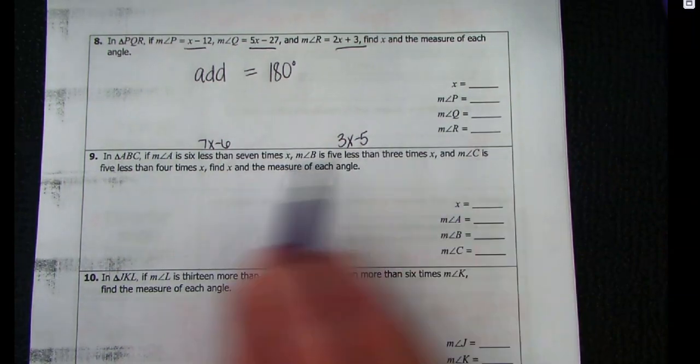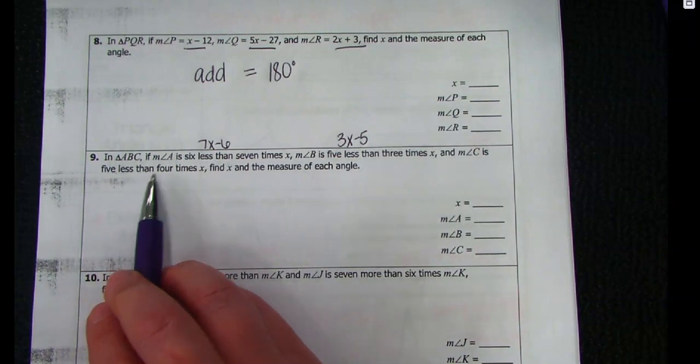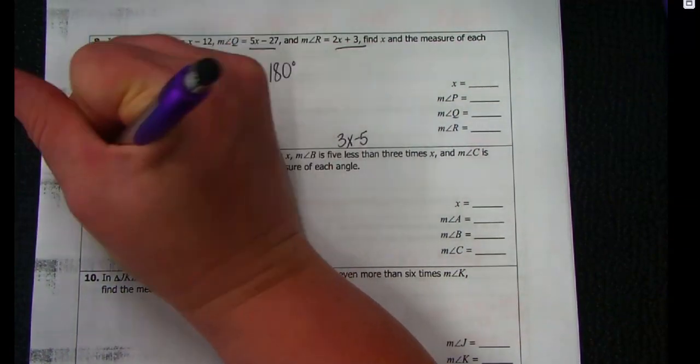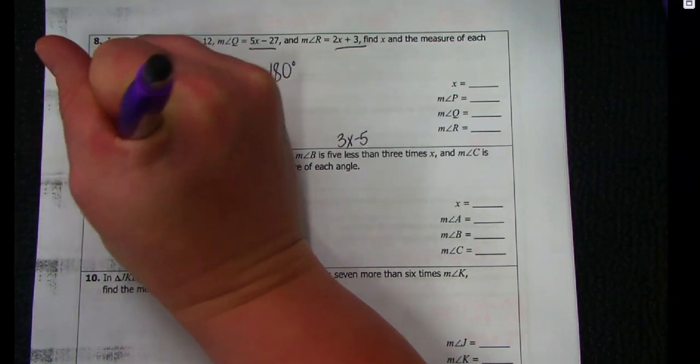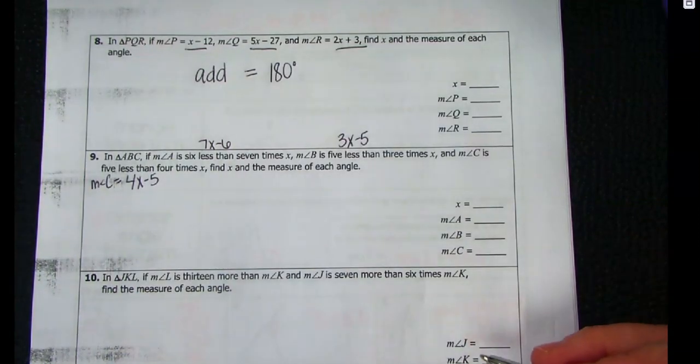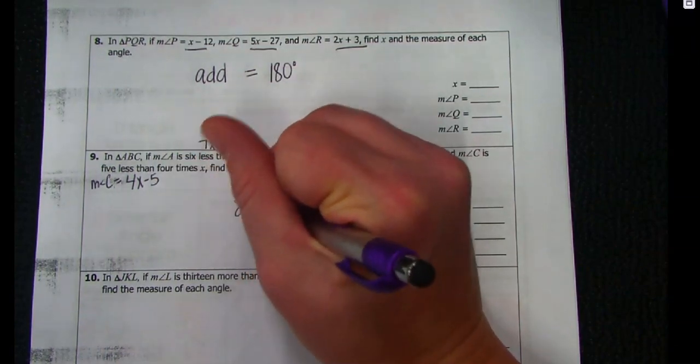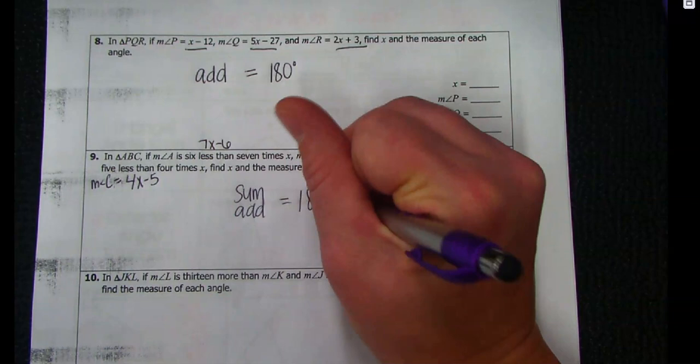Angle C is 5 less than 4 times x, so 4x minus 5 is the measure of angle C. They want you to find each angle, so again, you take the sum, add, set it equal to 180.